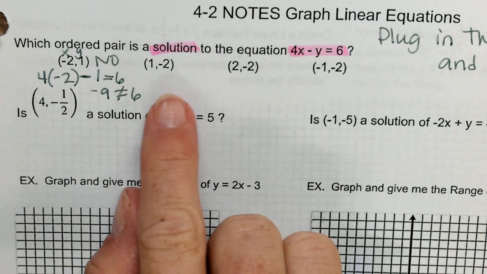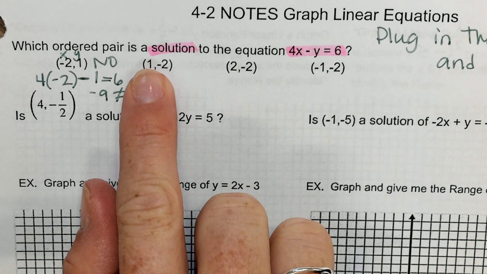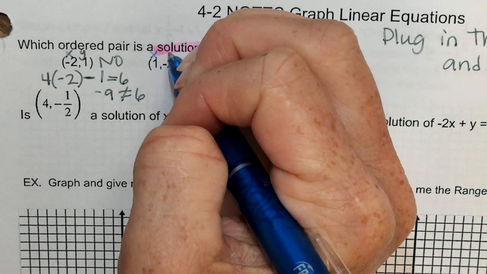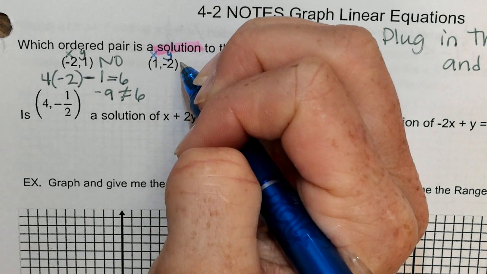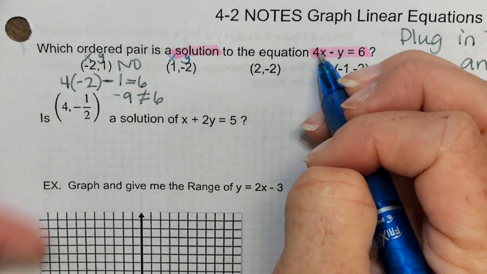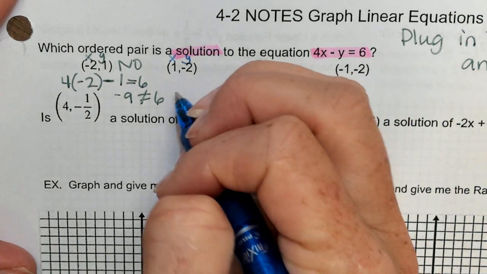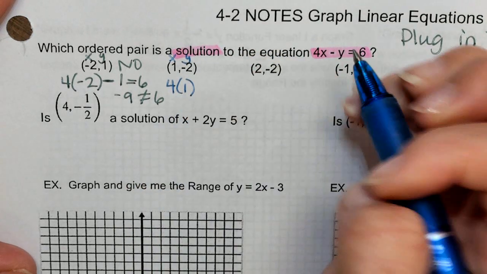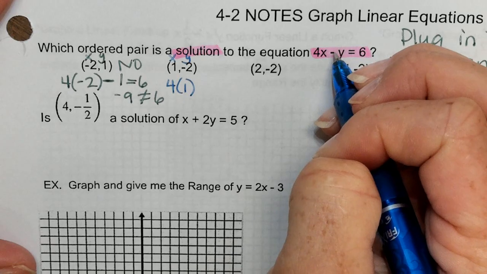All right, let's try this one. What would I plug in for x? The 1. What would I plug in for y? The -2. Now this one's kind of tricky, and I want y'all to watch very carefully. I'm still going to do 4 times x, so 4 times what? 1. Now look at the equation. What does it say right here?